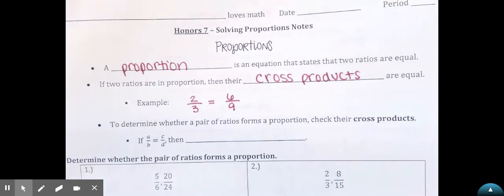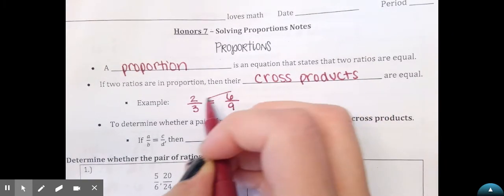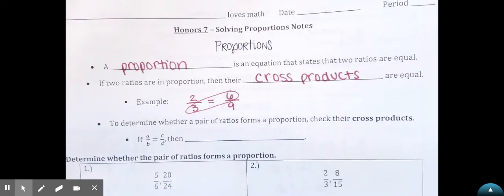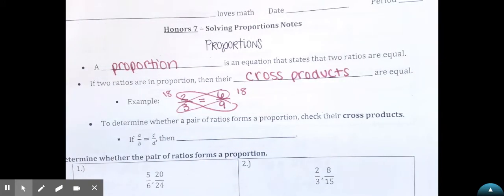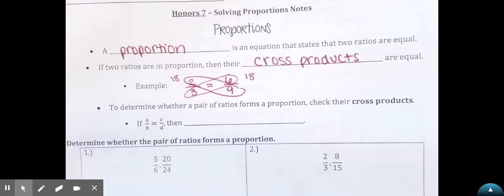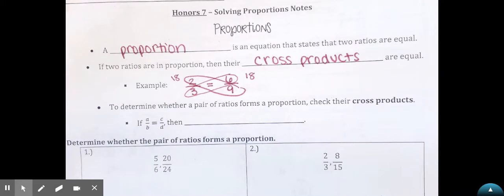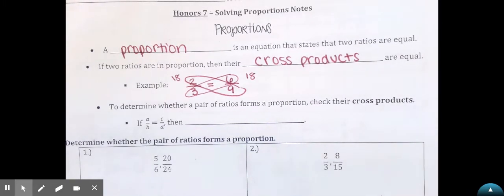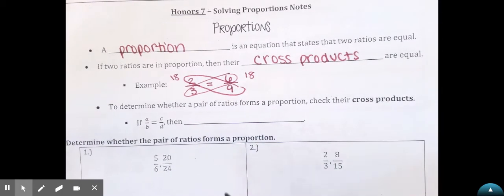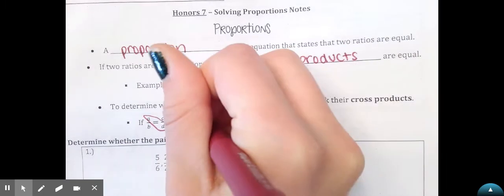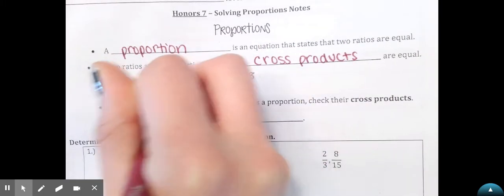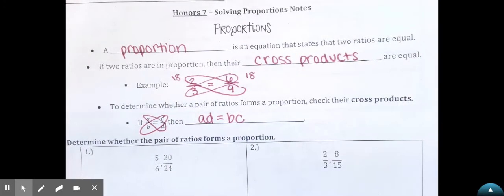Now when we have two equal fractions or ratios, they form a proportion. And not only that, but their cross products are equal. A cross product is multiplication. 3 times 6 is 18, and 2 times 9 is 18. So that happens for all proportions. To determine whether a pair of ratios forms a proportion, we check their cross products. So using algebra or variables, if A over B equals C over D, then, and it doesn't matter which diagonal you start with, A times D is equal to B times C.